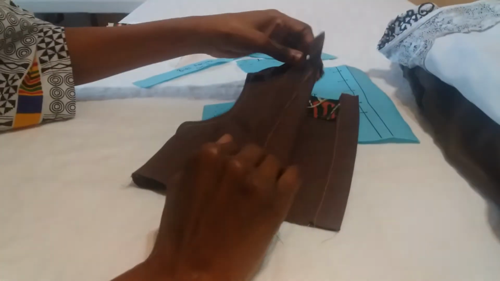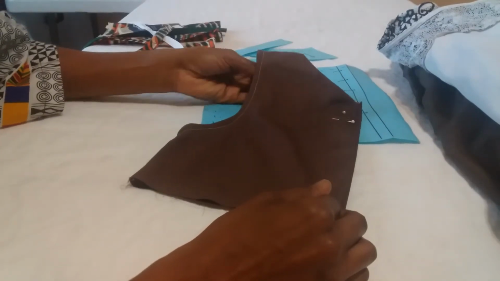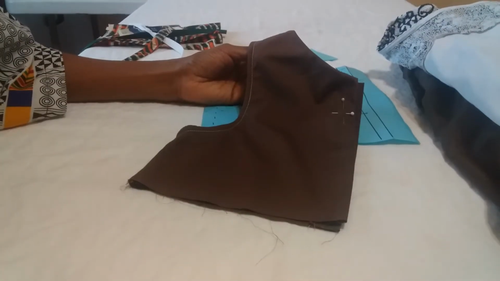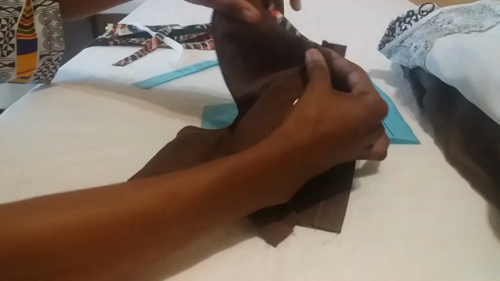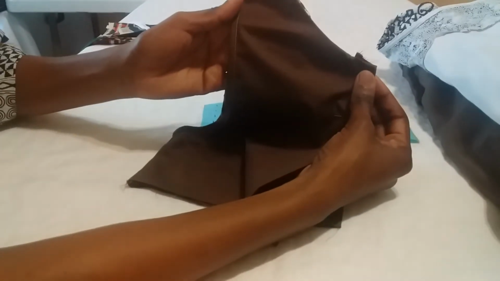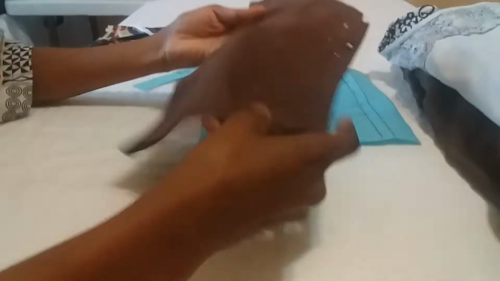So briefly, each facing explained. A shaped facing is the same shape as the area it covers, and it's cut as a separate pattern piece. So we have a shaped facing at the neckline. It's the same shape as the outer shell of the garment. Well, I should say the same shape as the edge that it is covering of the outer shell.